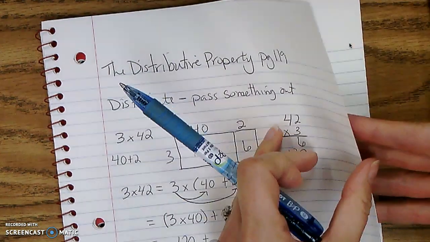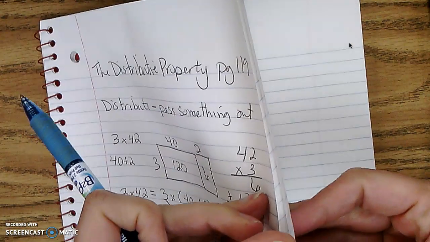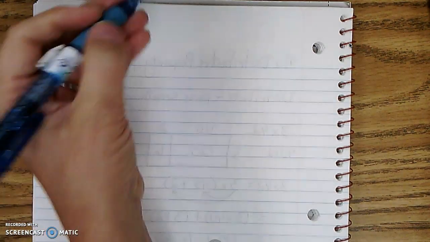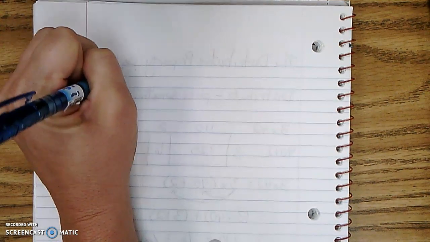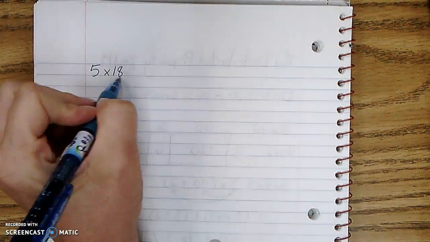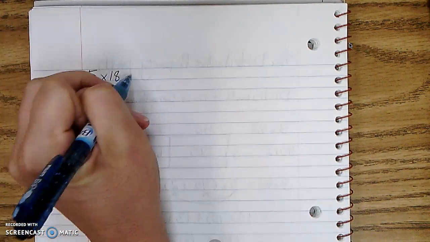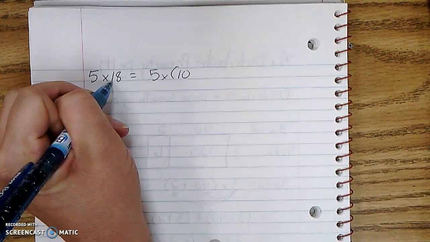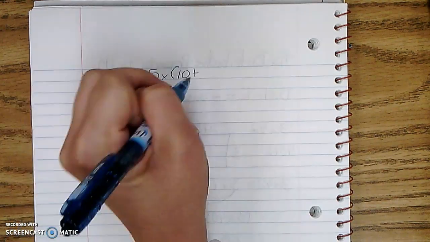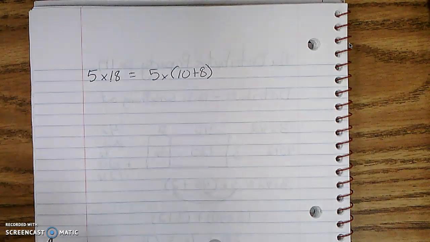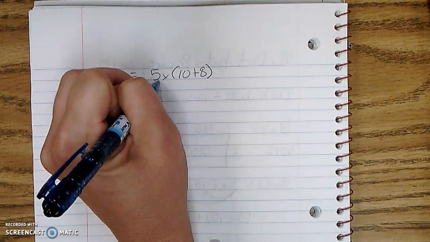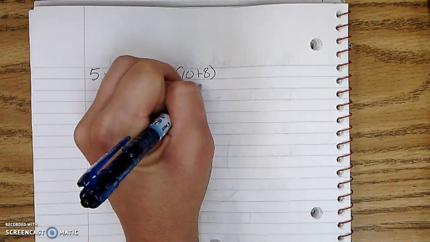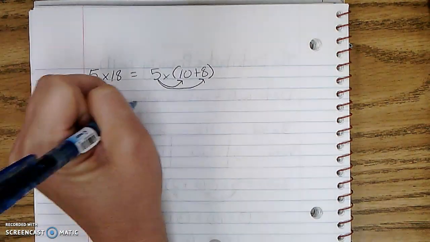I am going to do one more example. It's another example from the book, and it is 5 times 18. First thing I would do is break apart that 18 by its place values. So I'm going to do 5 times 10, because there's a 1 in the tens place, plus 8, there's an 8 in the ones place. So I have 5 times 10 plus 8. And then now I'm going to distribute it. So I'm going to pass that 5 out to the 10 and pass that 5 out to the 8.